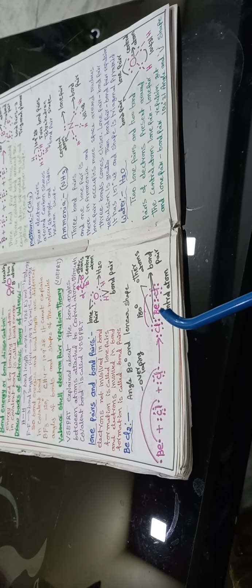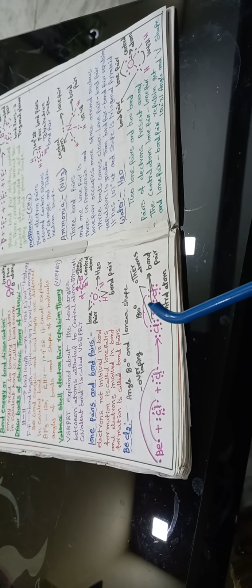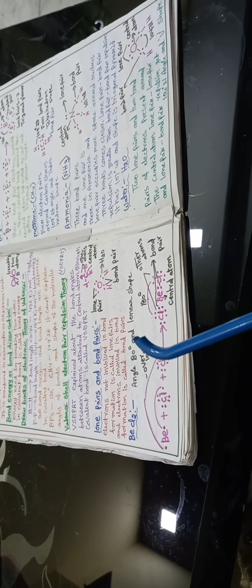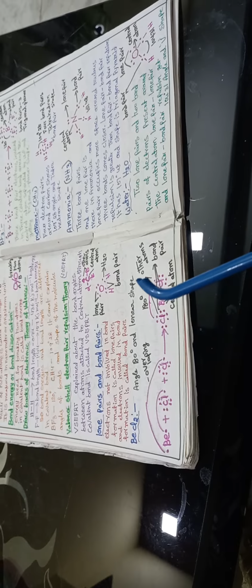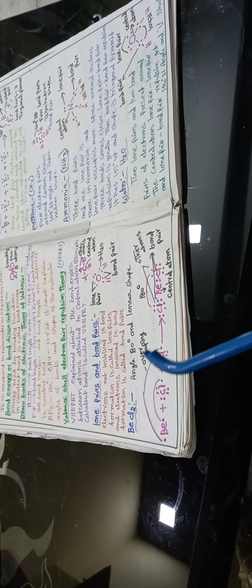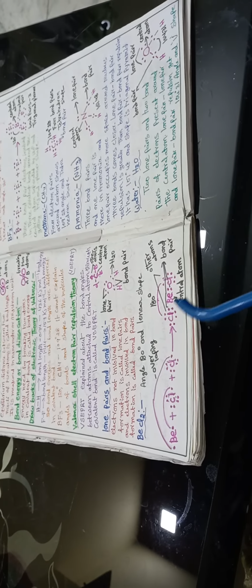The other atoms are chlorine and the central atom is beryllium. Here we can see the angle is 180 degrees and the shape is linear. The angle is 180 degrees and the linear shape can be seen in the beryllium chloride covalent bond.